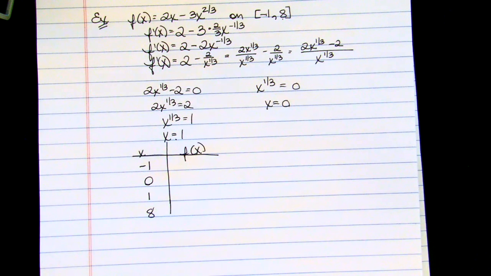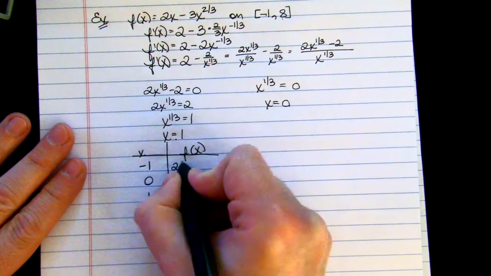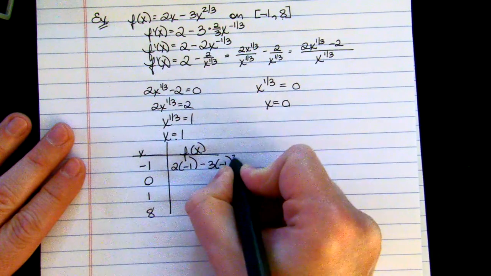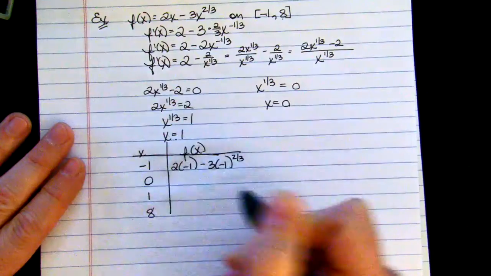Go fill in your table and see if you can tell me what the absolute maximum is and where it occurs. Make sure you're writing it the way we did in the last one: absolute max, so tell me the y value at x equals, tell me the x value, and the absolute min. Remember that we're going back to the original. It is a common mistake to plug into the derivative. Don't do that. Plug into the original.